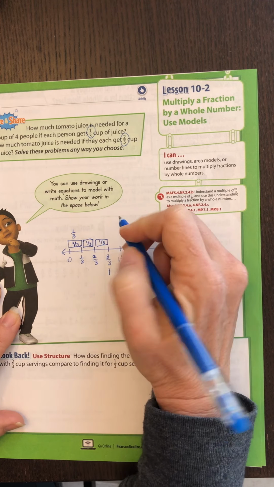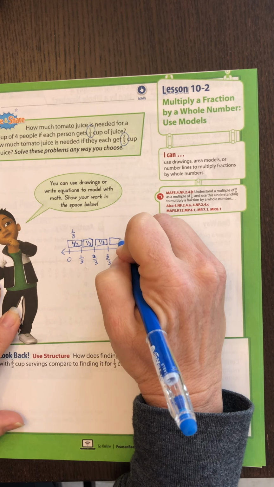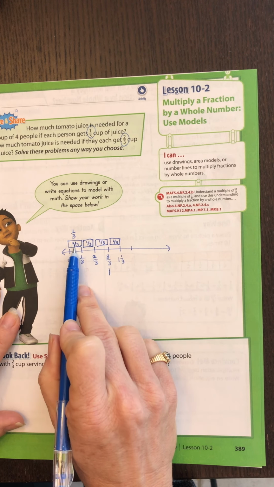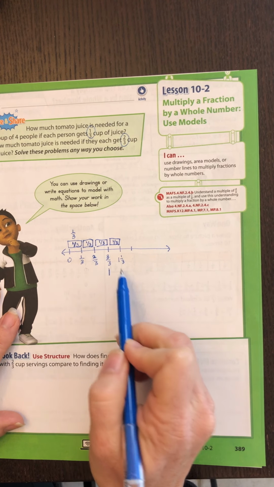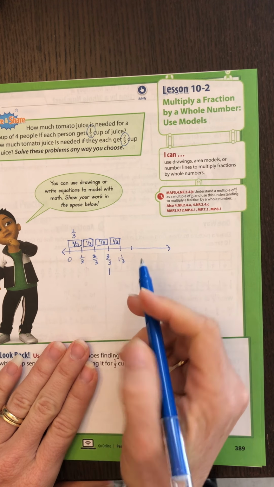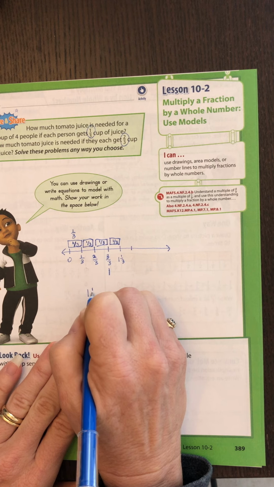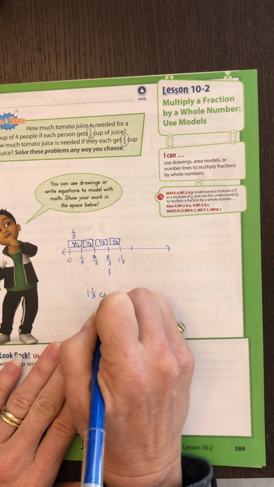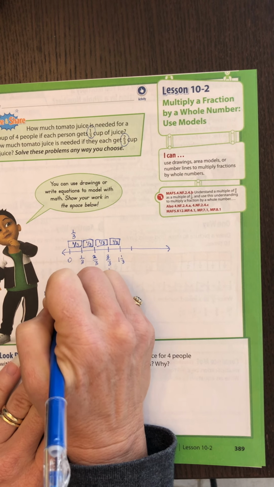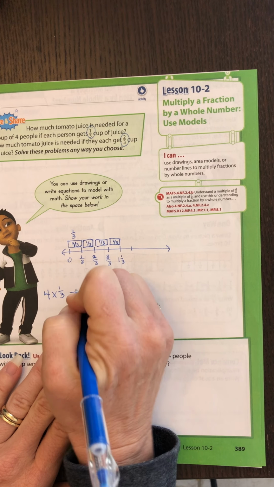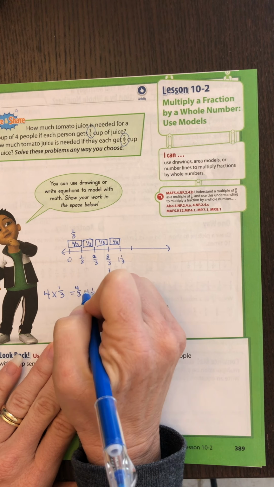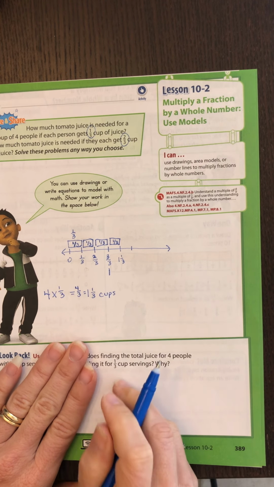We've got 4 people getting 1/3 cup each. 1, 2, 3, 4. 4 people having 1/3 cup each would be 1 and 1/3 cups. So 4 times 1/3 equals 4/3, 1, 2, 3, 4, which equals 1 and 1/3.